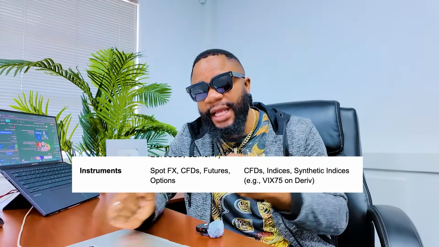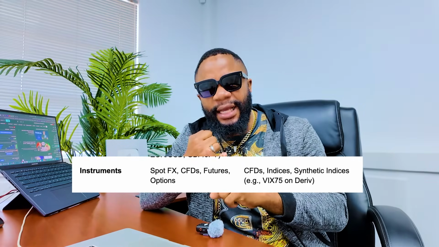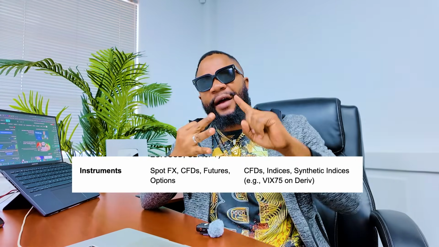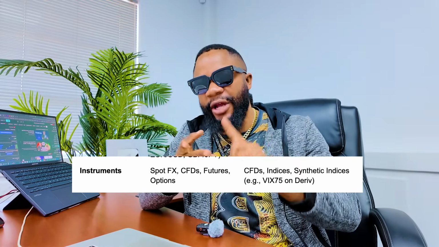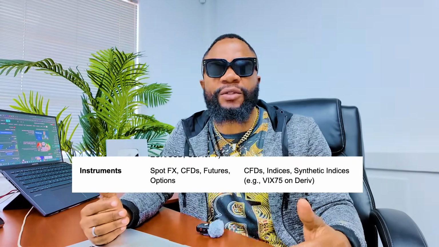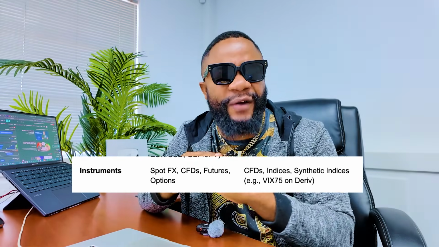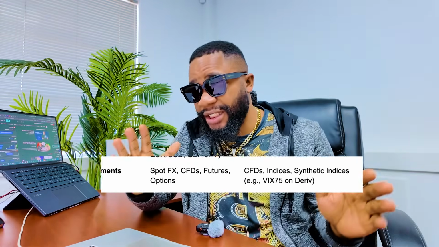Let's go to the instruments. The instruments traded in Forex, you have spot FX, you have CFDs, you have futures, and you have options. I'm going to explain all the differences, don't worry. Spot FX is when you deposit into your trading account, and if your broker doesn't offer you any leverage, you are trading with zero leverage, meaning if you deposit $1,000, the leverage is 1:1, then that's spot FX. Most of the traders in the USA have spot FX, or maybe their leverage is just about 1:10.